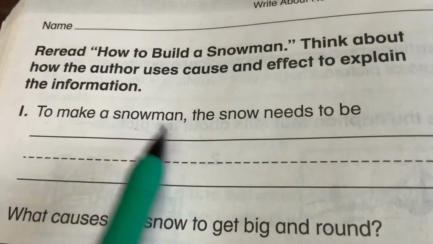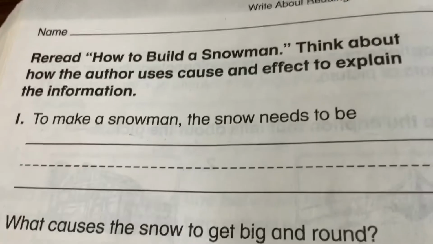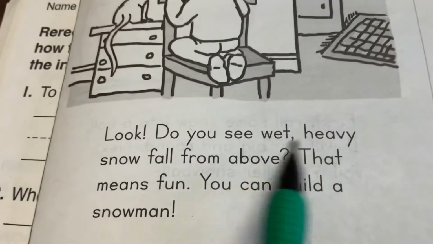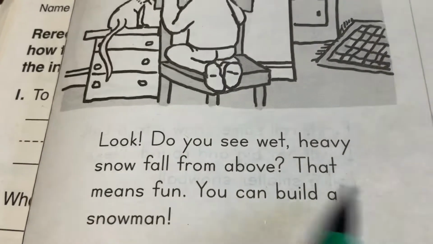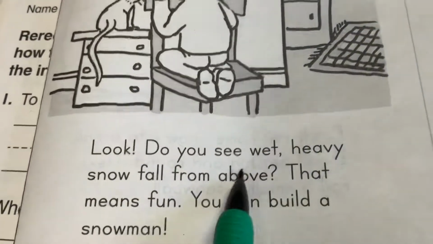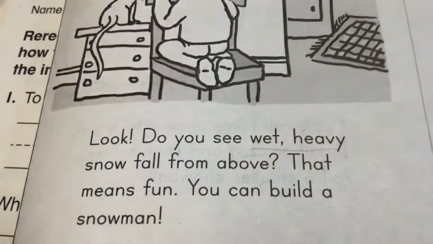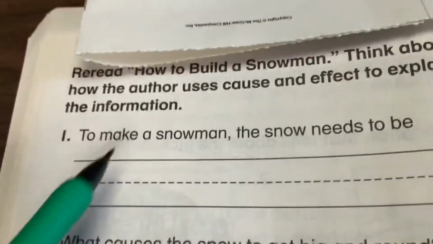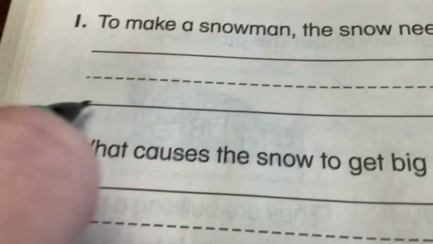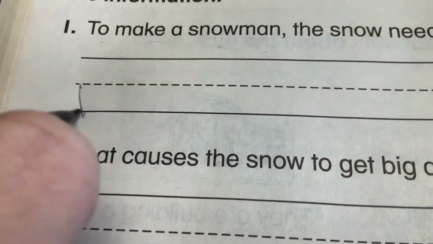To make a snowman, the snow needs to be. Okay, let's go back to our story. Do you see wet and heavy snow fall from above? That means fun. You can build a snowman. So the snow has to be what? We have said it right here, wet and heavy. So let's look at our sentence. To make a snowman, the snow needs to be, and we're just going to copy off the paper, wet, whoops.